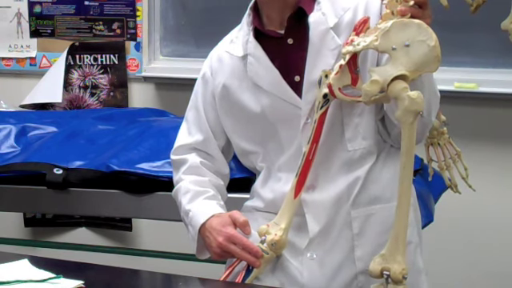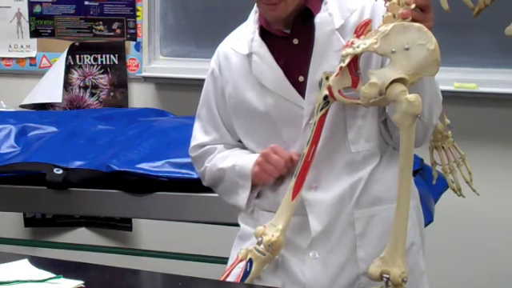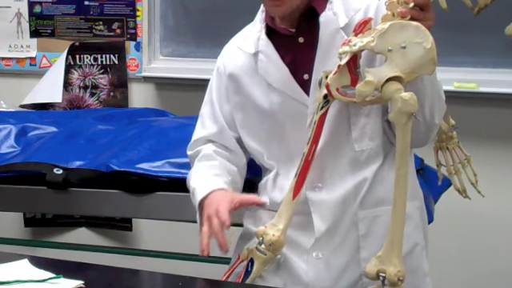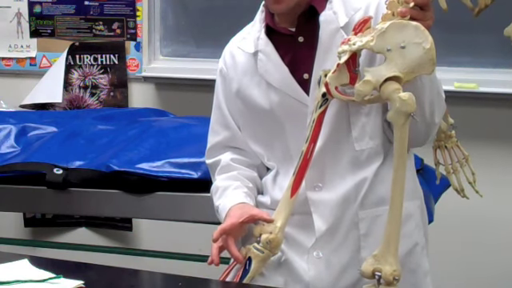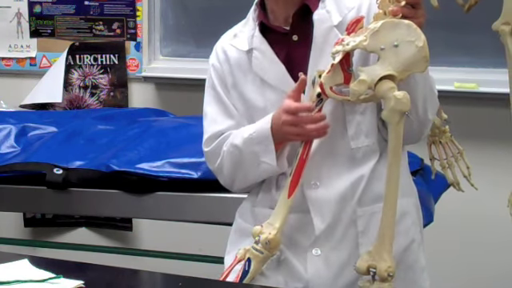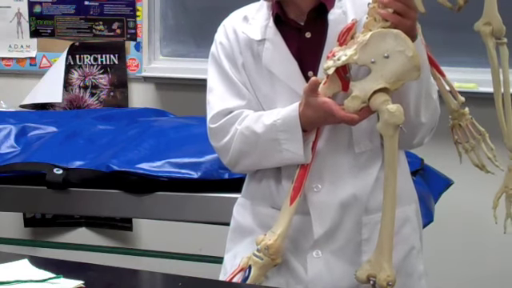The semitendinosus lies on top of the semimembranosus, and it has a tendinous portion down in the distal end where it inserts, and that makes it nice and easy to recognize on the end.